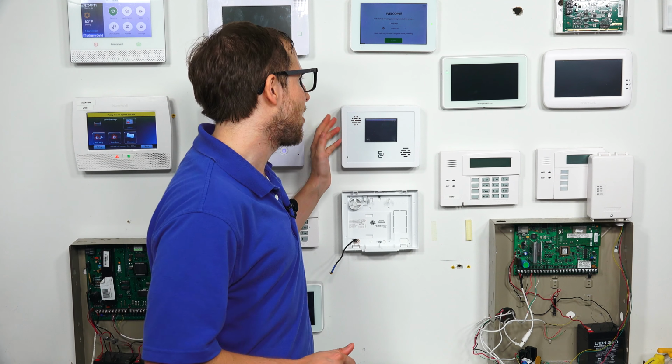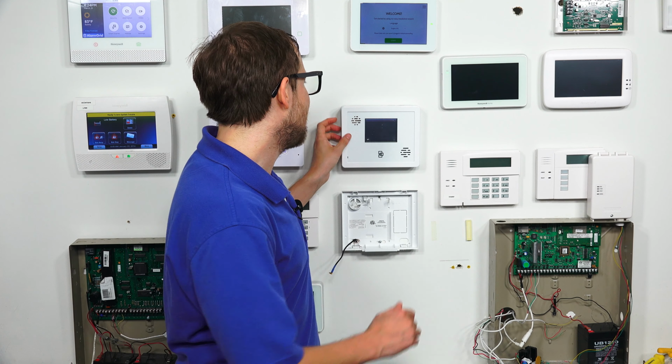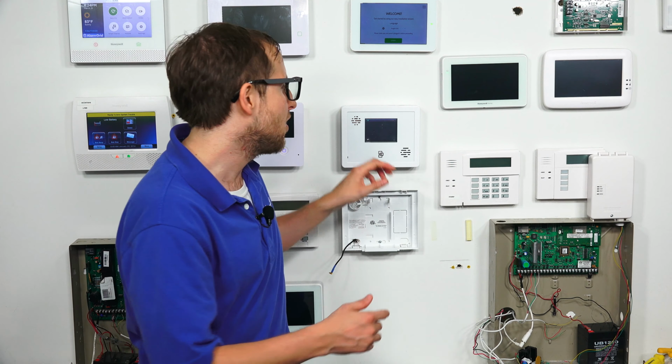I know that's a lot of information to take in, but the main thing to say is if you change your installer code or your dealer code, the only way you're getting both of them back to 4321 at the same time is to factory default the system. And that process, just so you know, involves powering down the system and holding down a reset button as the system is powered back on.